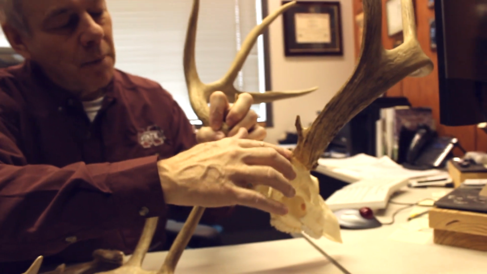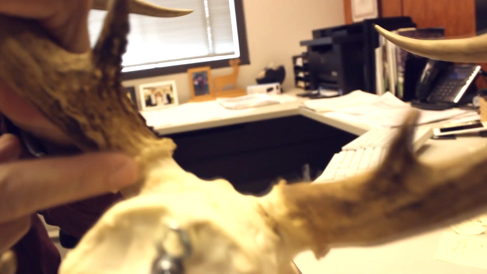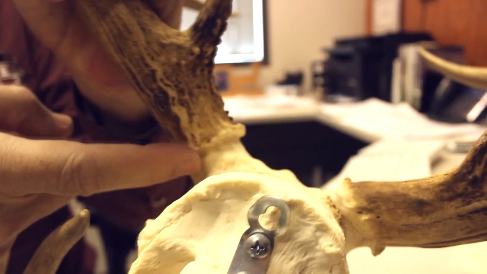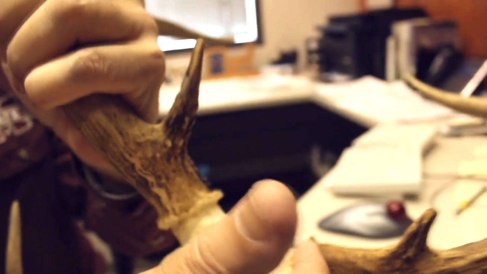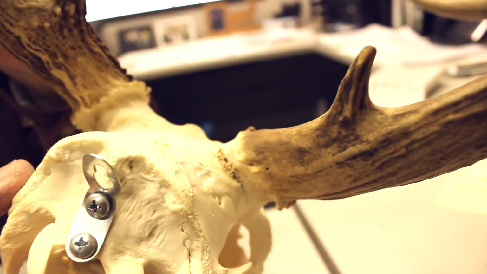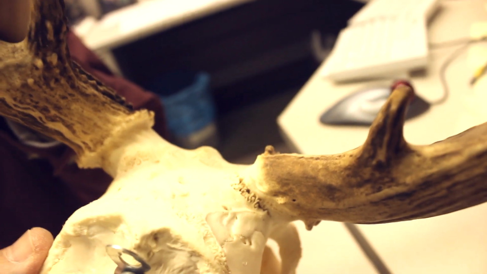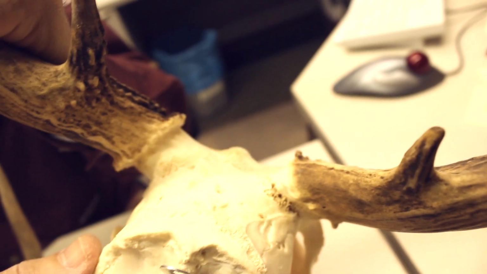And you can see the burr, the normal burr. Let's look at this left side that is normal. See that normal burr at the base? It's not present on his right antler. And so that right antler base is abnormal and probably related to that pedicle injury.